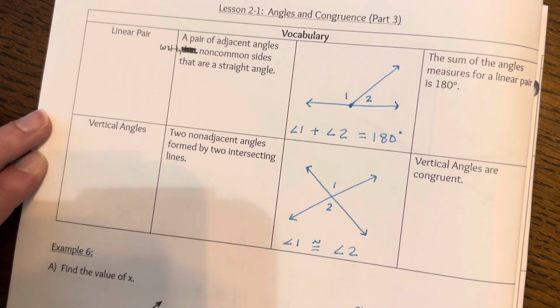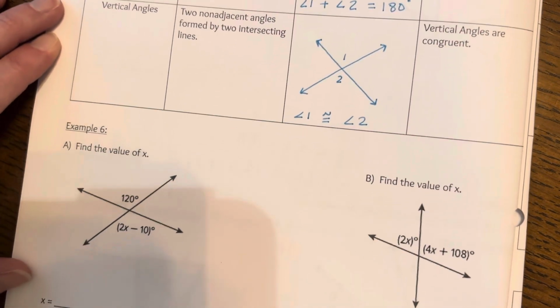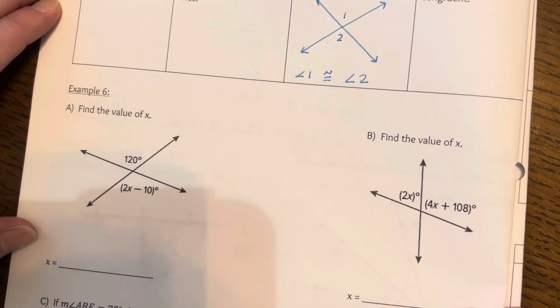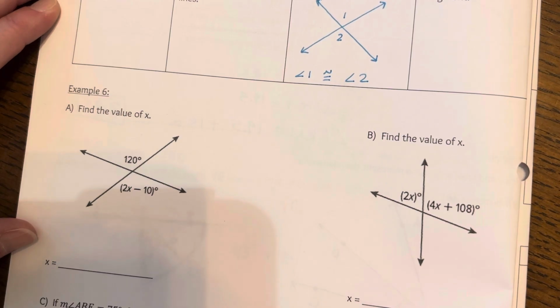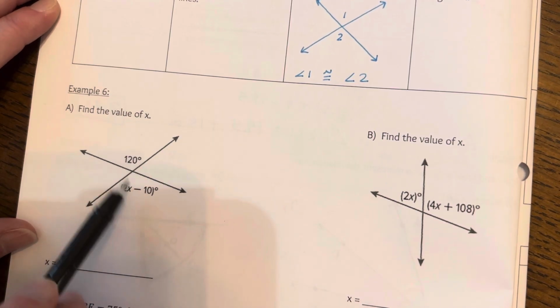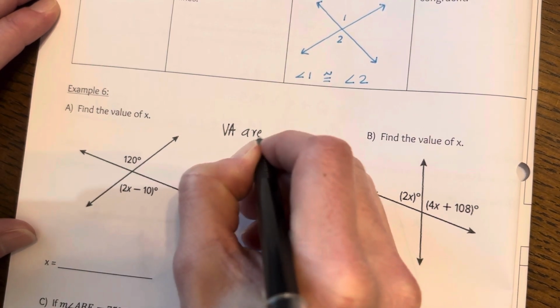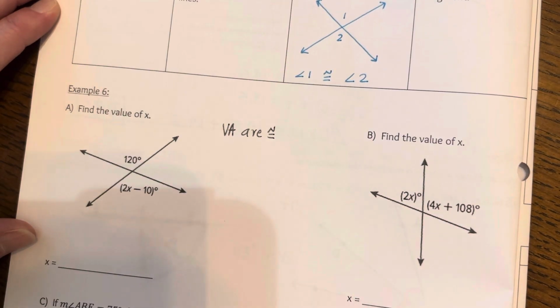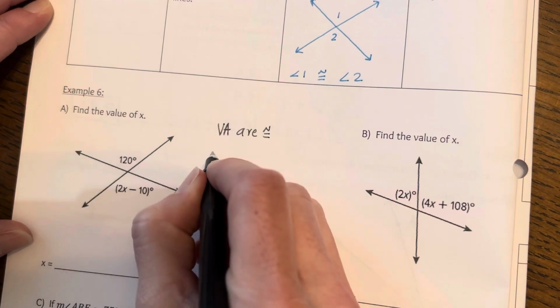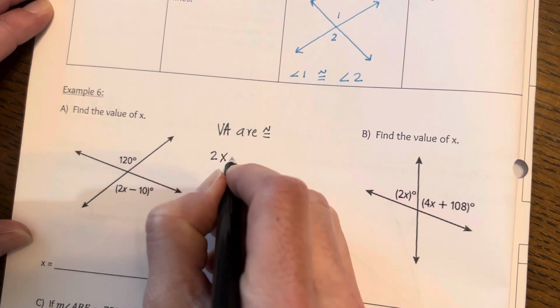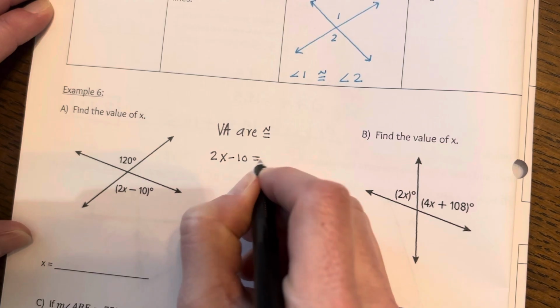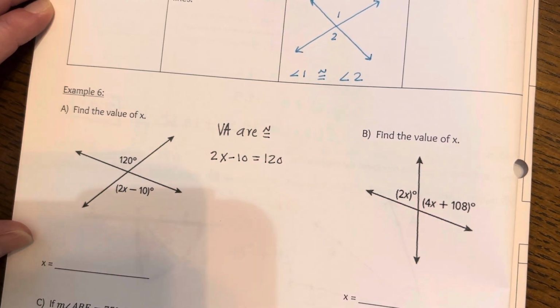Now let's look at example 6, letter A and B. Now in letter A, it says find the value of x. Well, letter A represents vertical angles. They are two angles that are across from each other. We know that vertical angles are congruent, and congruent means equal to. So if I wanted to solve for x, I would take my two angles and set them equal. So 2x minus 10 equals 120. And we have an equation in which we could solve for x.